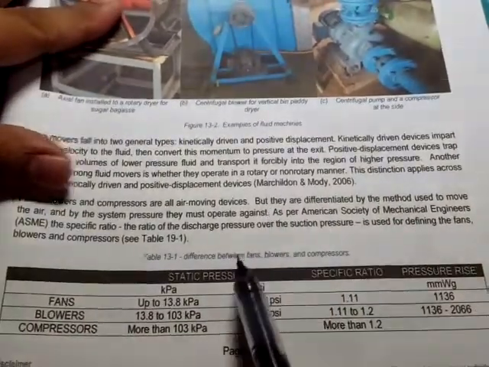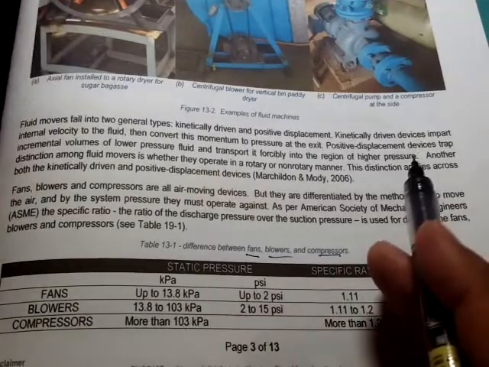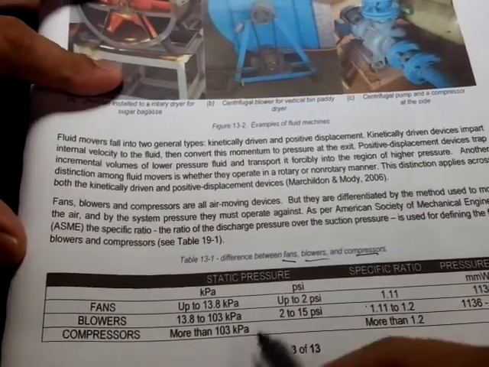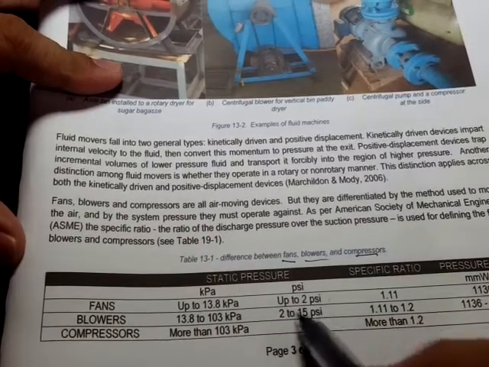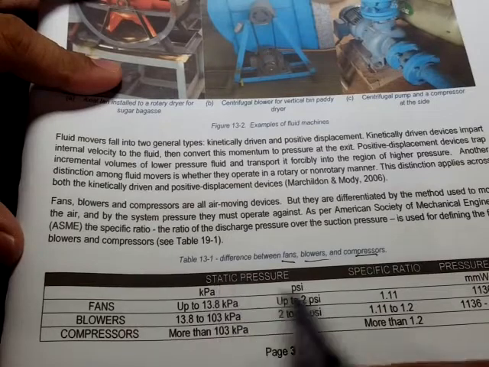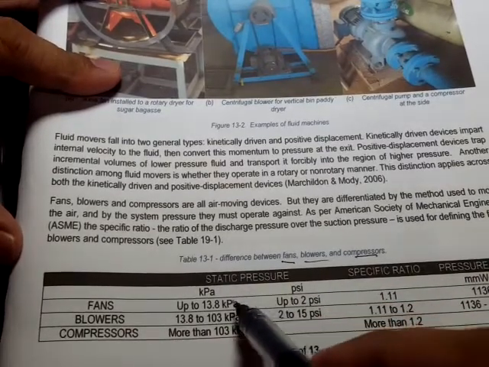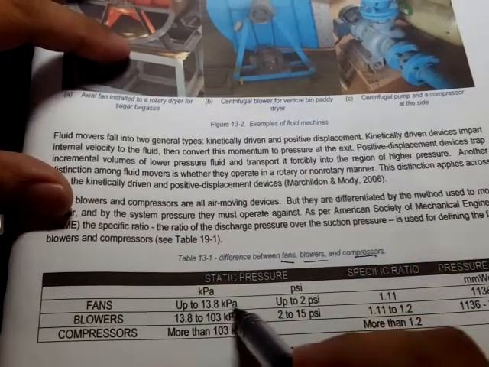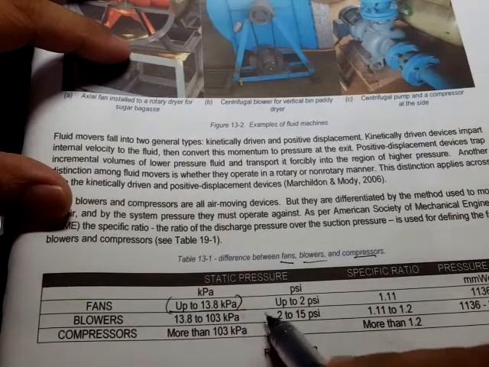So now the difference between fans, blowers, and compressors, because they are all air moving devices or gas moving devices. The difference is actually in the static pressure and the specific ratio. So when we say fans, usually the operating pressure is lower, let's say just up to 13.8 kilopascals.